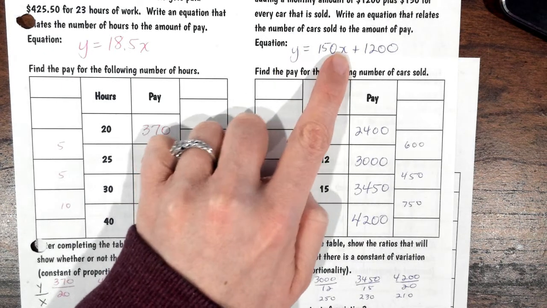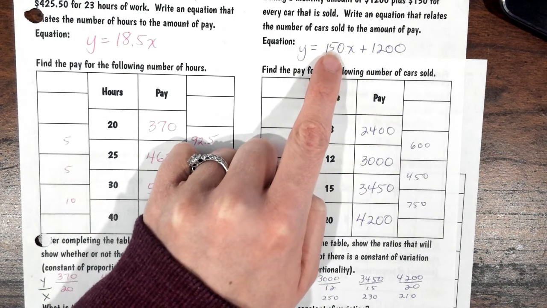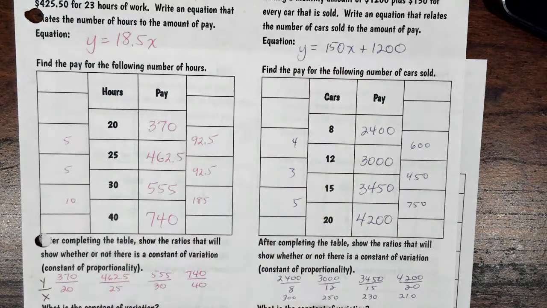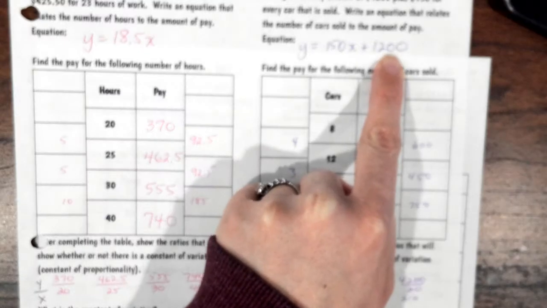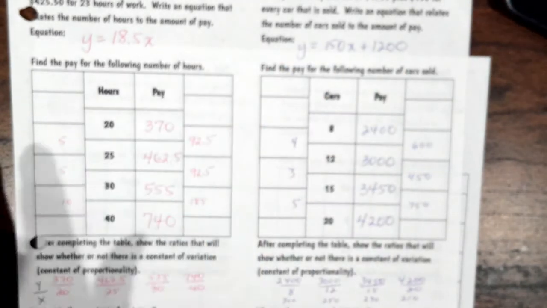Y equals mx plus b. This is my slope here. So we were going to have that constant rate of change. We didn't have a constant of variation because there was a number here other than 0. Since there was a 0 on this one, that's why we had that constant of variation.